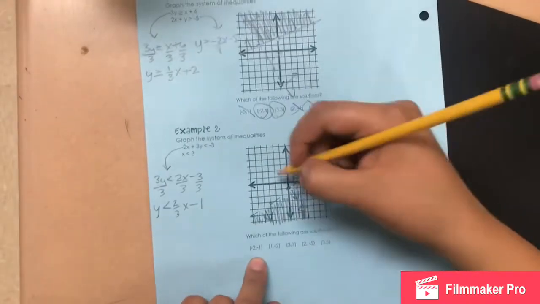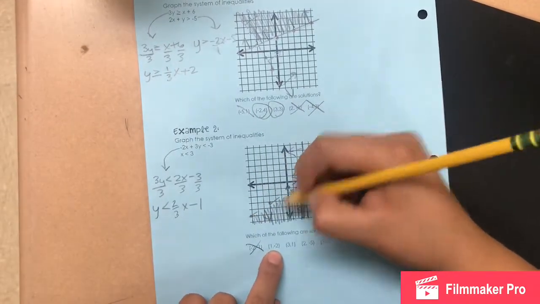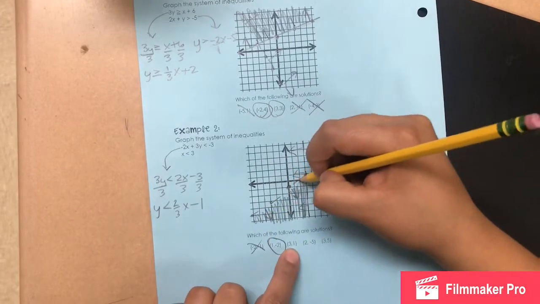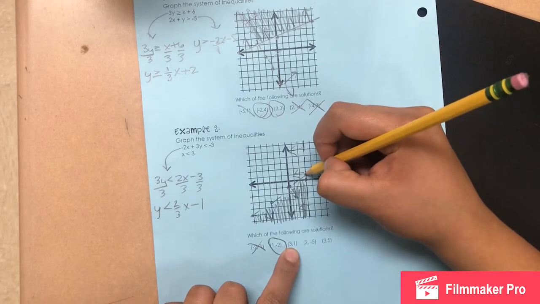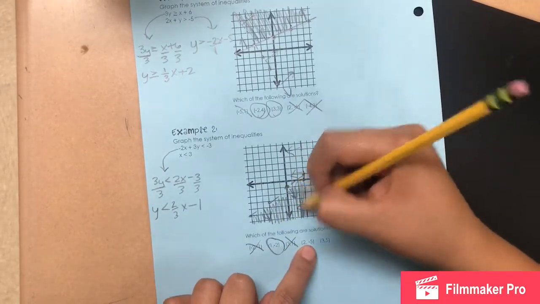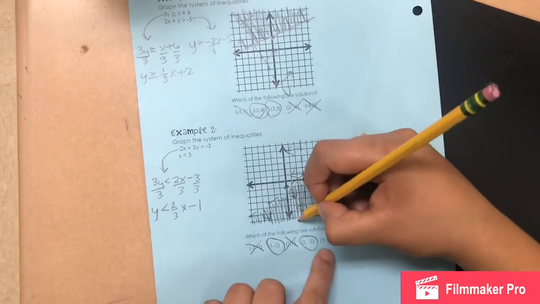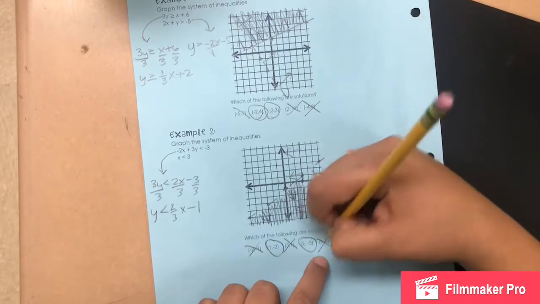So negative 2, negative 1 is not. 1, negative 2 is in the shaded region. 3, 1 is on both dashed lines, so that means it's not a solution. 2, negative 5 is in the shaded region. 3, 5 is on the dashed line but not in the shaded region, so it's not a solution, okay? So there you go.